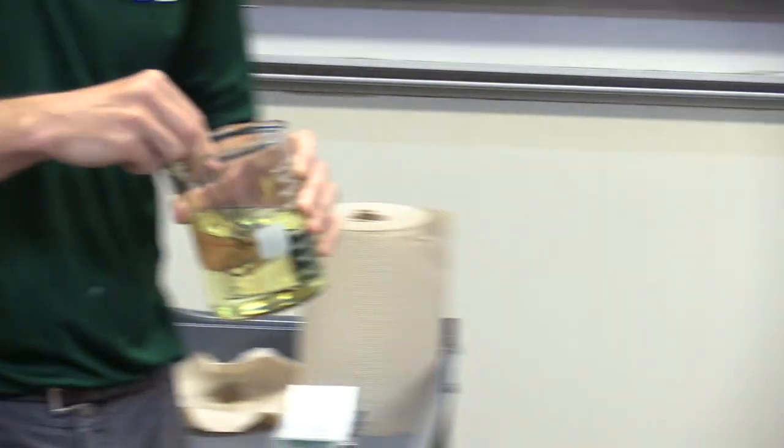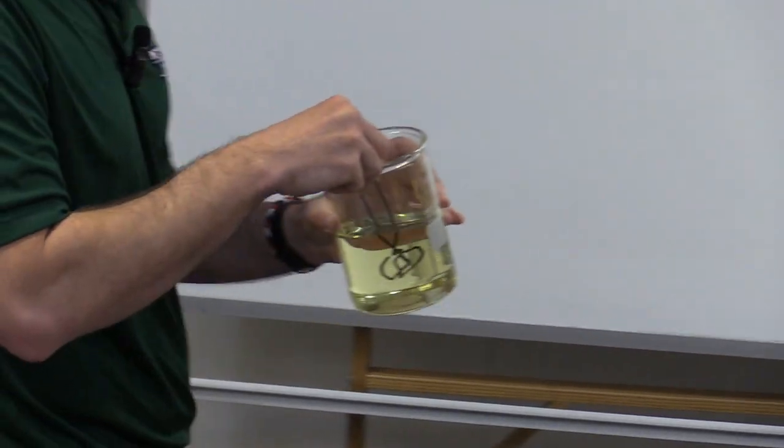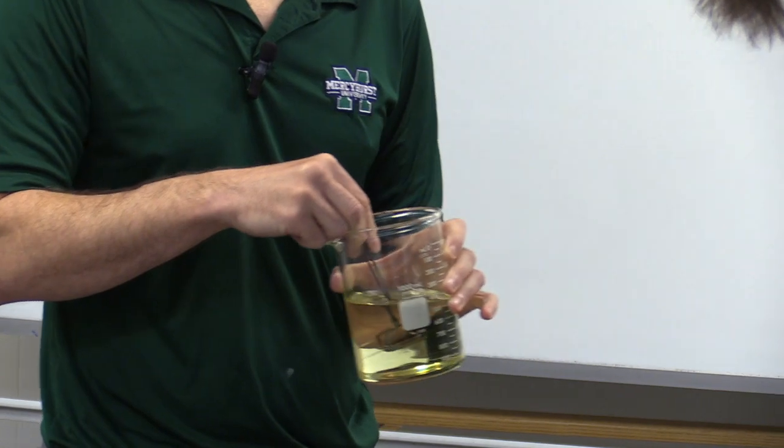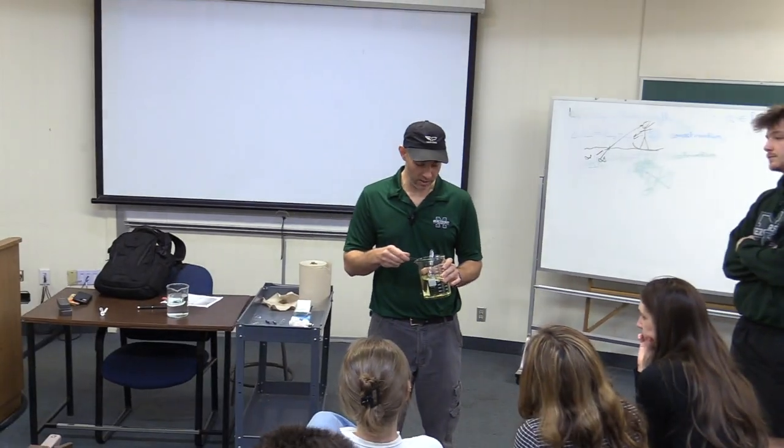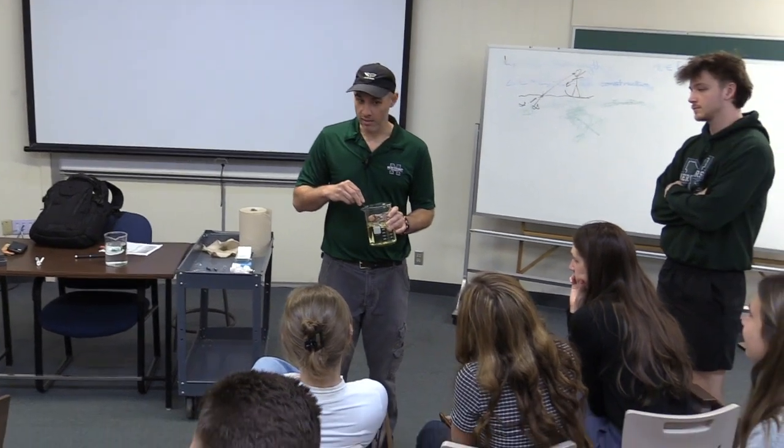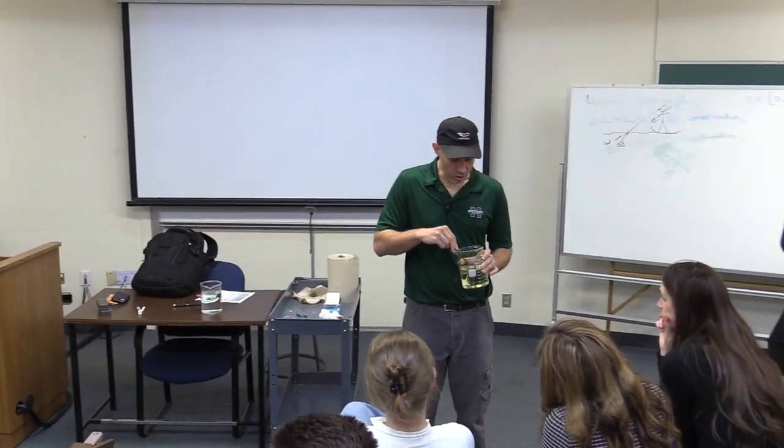Isn't that cool? Now, if you come close, you can still see it. You can see the outline of it, but you certainly can't see it as well, because the light doesn't refract as much. It doesn't bend as much when it gets to you, and that light doesn't actually get to you. You don't interpret it as being there.